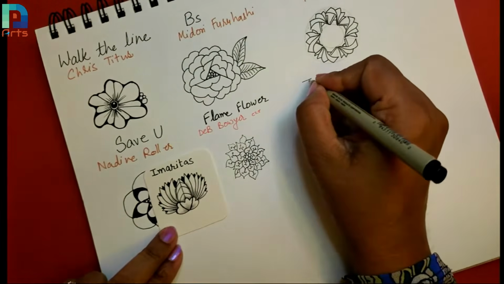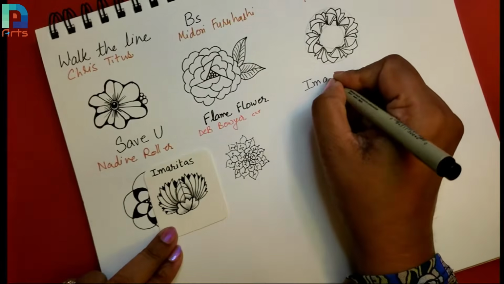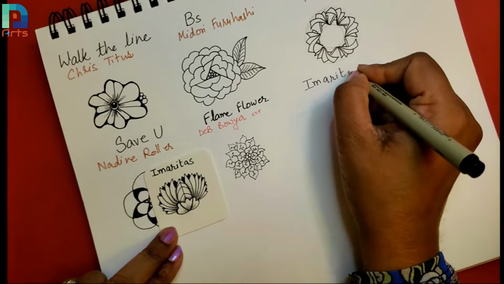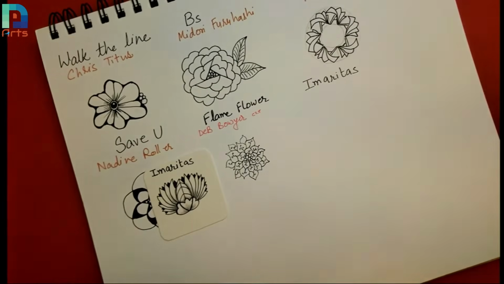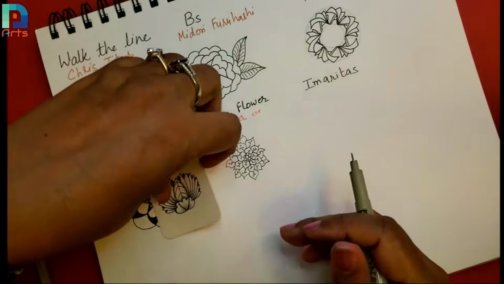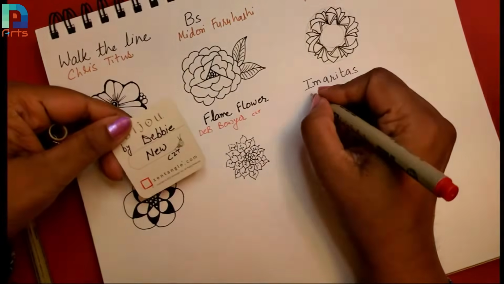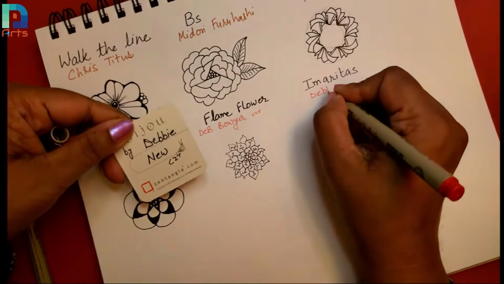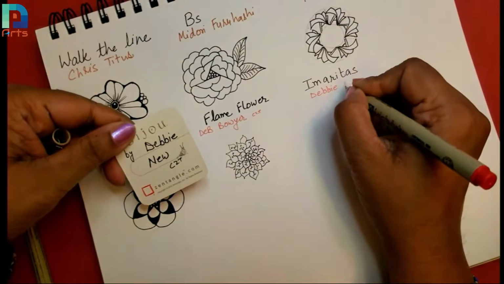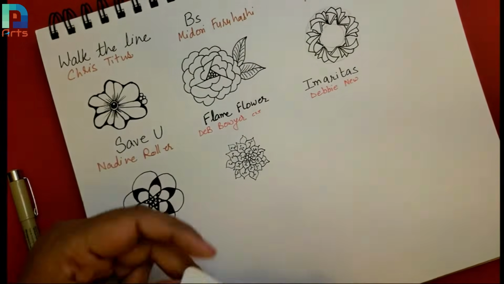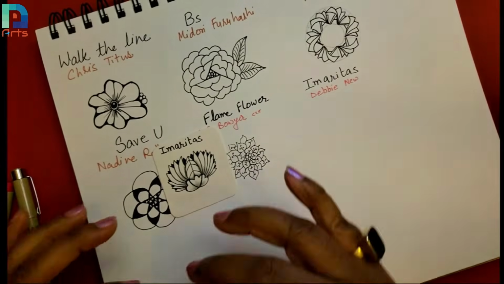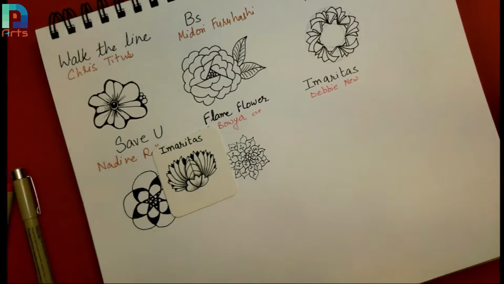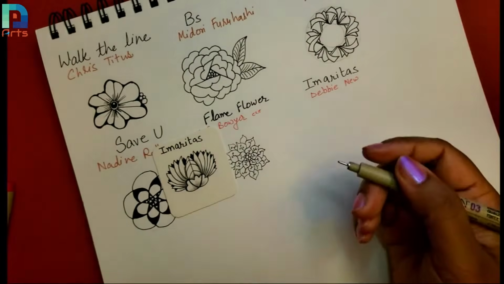The tangle name is Imaritas, and this tangle has been deconstructed by Debbie New. We have used lots of tangles from Debbie and they were very pretty, beautiful. This one looks too various. I think you can add various others on the other side also if you want.